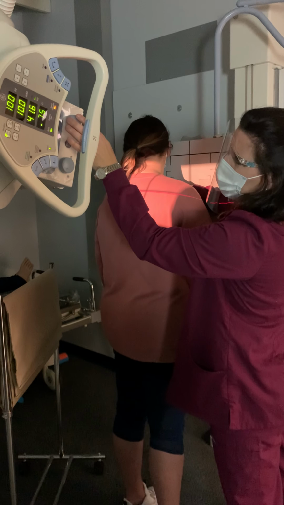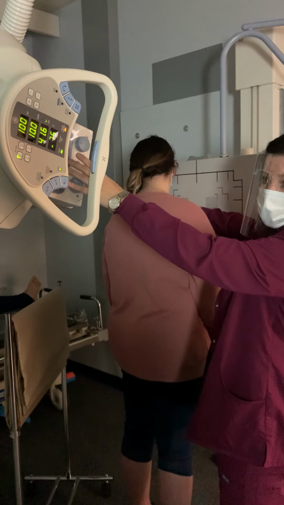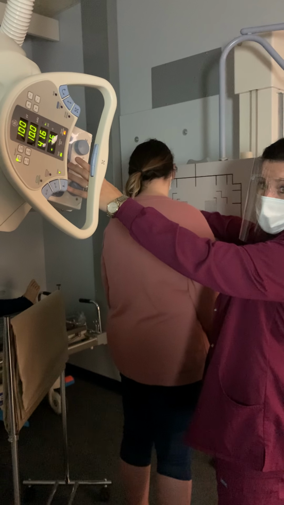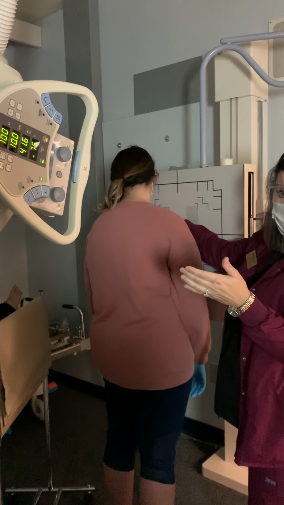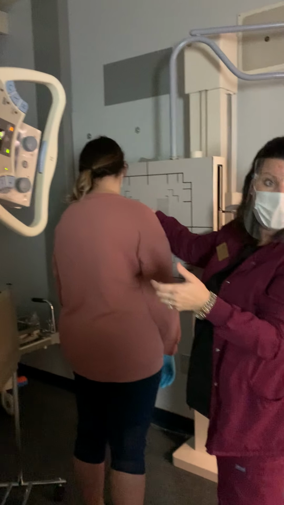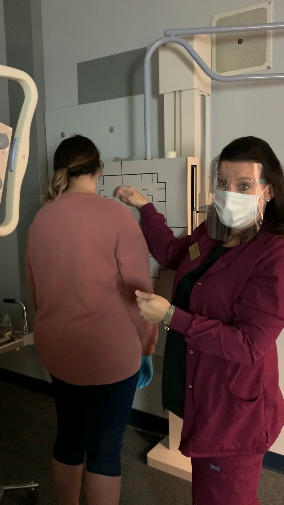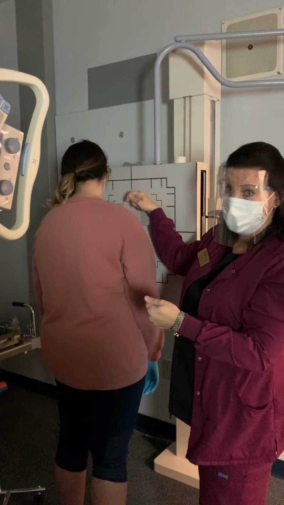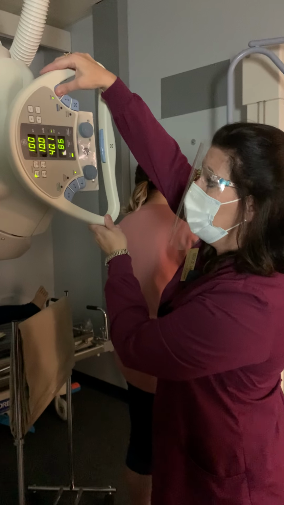Oh, another thing I need to tell y'all, when this tube is angled, the collimation is off. So therefore, you need to go ahead and set your collimation before you angle the tube and then angle it. What would the collimation be with it angled? I don't know. Go ahead and set it.